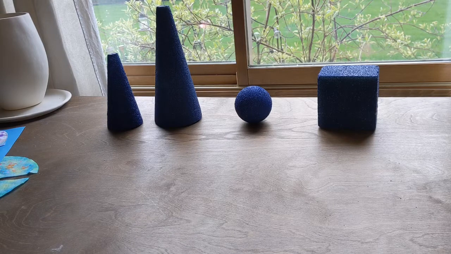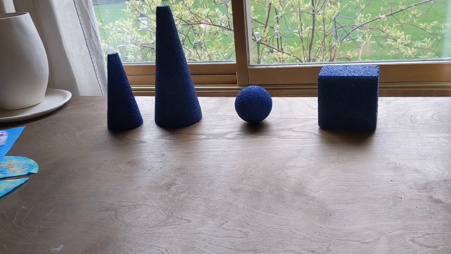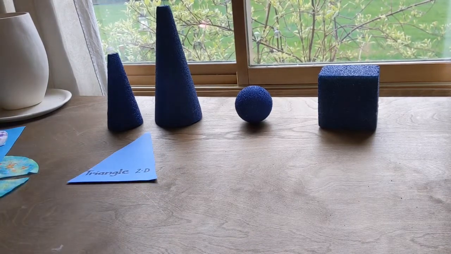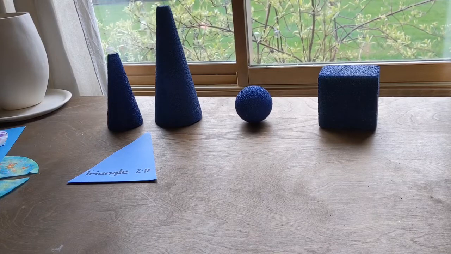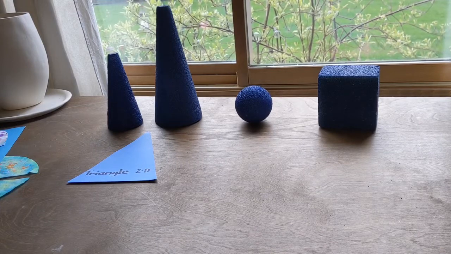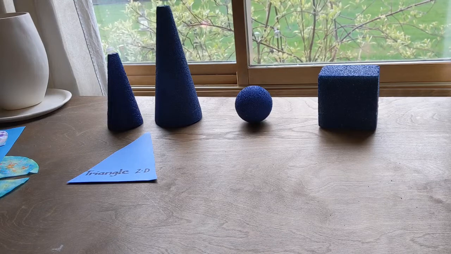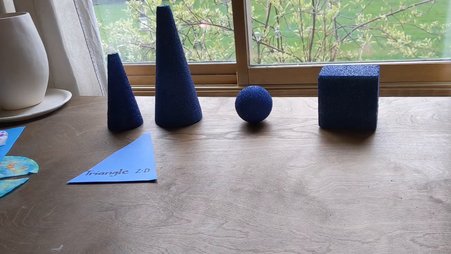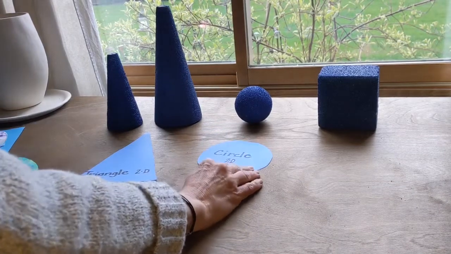Our cones, those are 3D, meaning that you can see all of the different sides of it, meaning it's not flat. And the 2D shape that would start would be a triangle. That is a 2D flat shape. The next to that, we have a sphere, a ball, and this 2D shape that is similar to that is a circle.